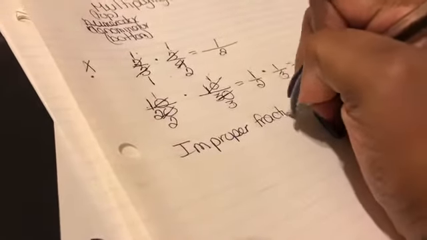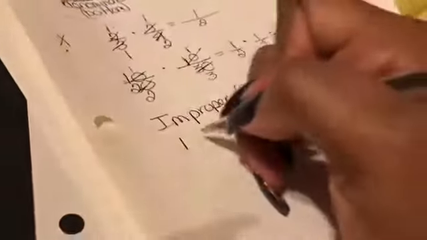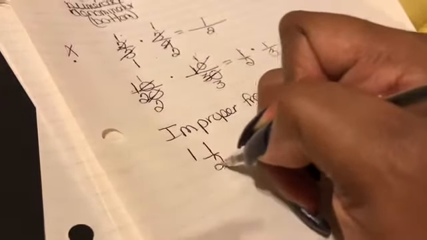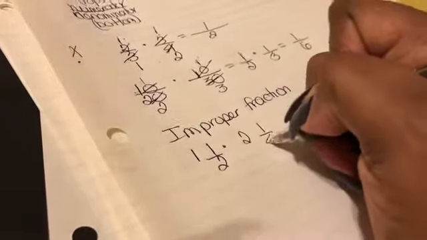Now, let's say you have an improper fraction. And remember when I said improper fraction? Remember I said mixed fraction is when you got a whole number and a fraction, times 2 1/4.